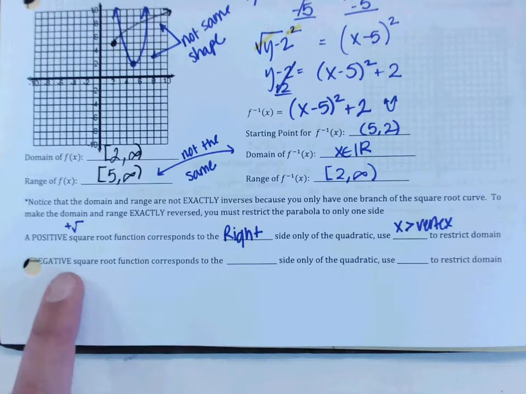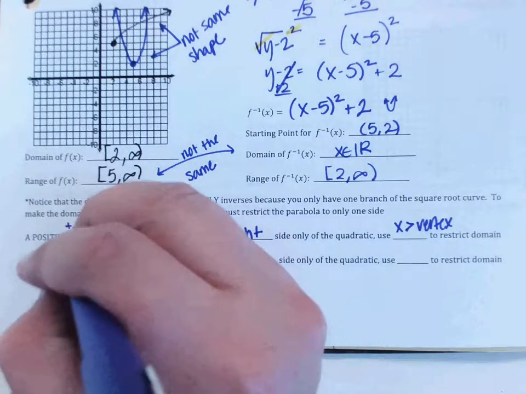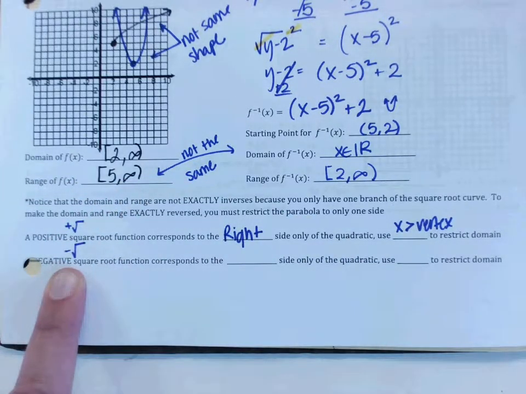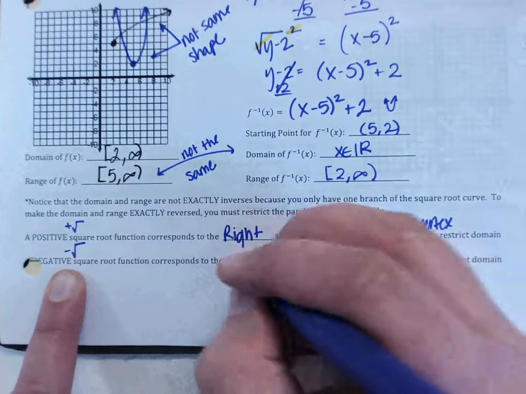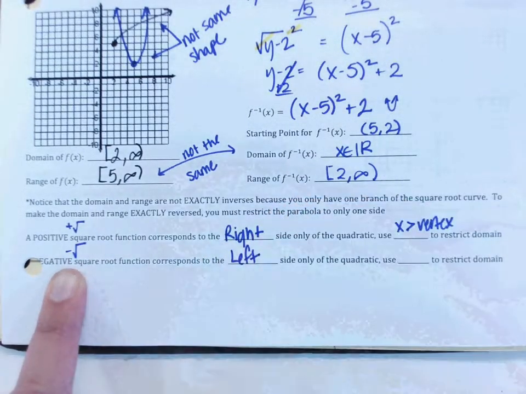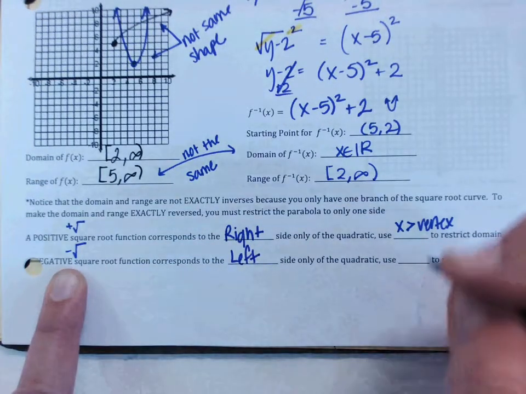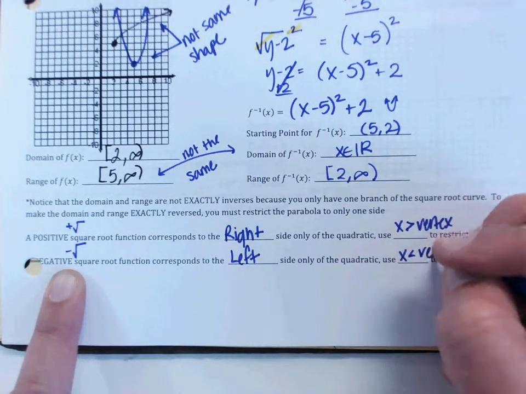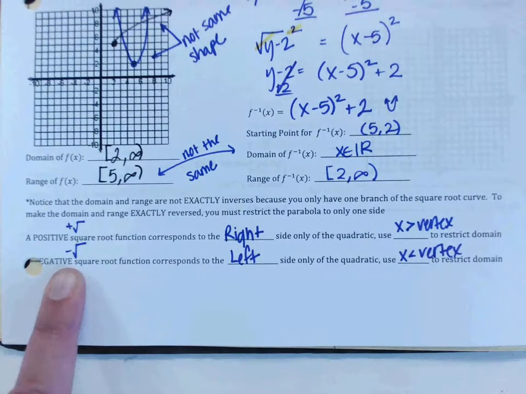If you want the negative square root, and that's what you're given at the very beginning, that corresponds to the left side, and you're going to use x less than the vertex.